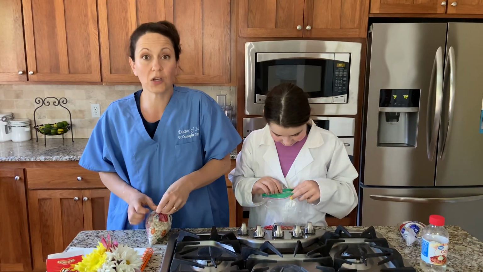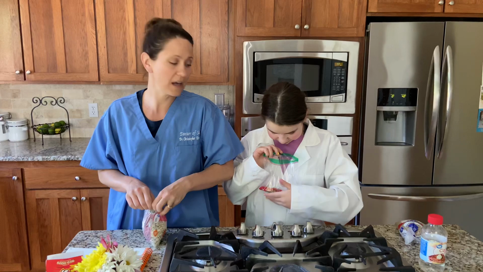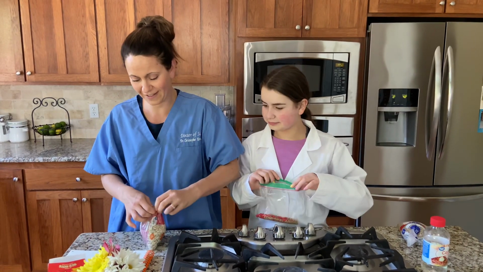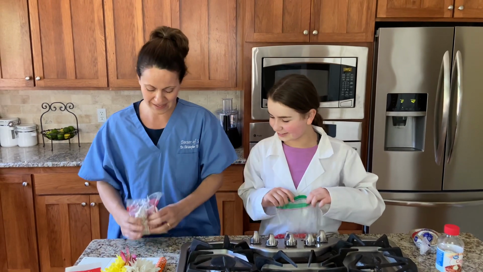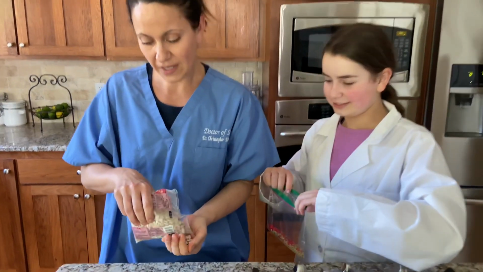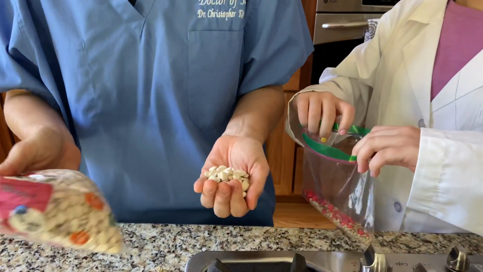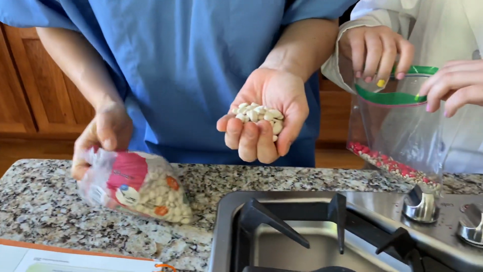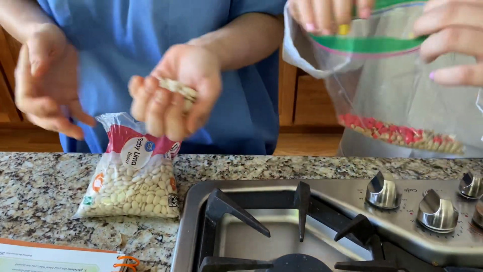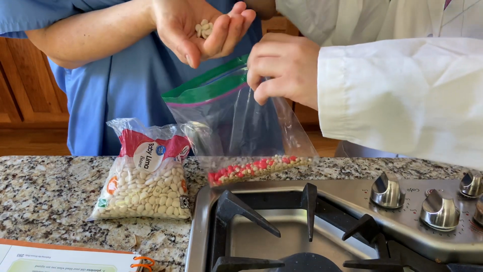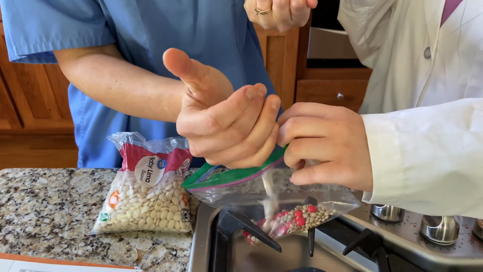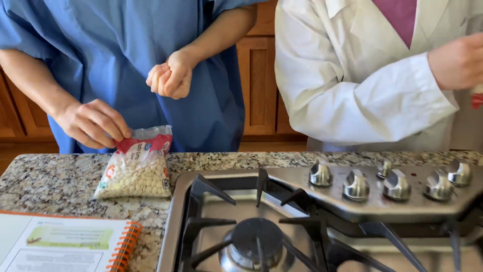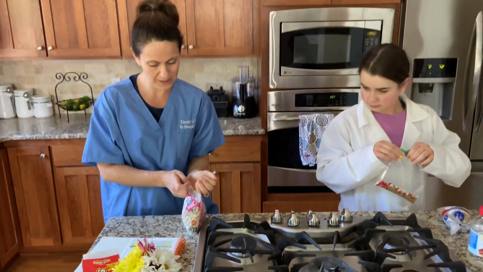So next time you get a cold, boys and girls, praise God that you have white blood cells because they help you fight infection. Okay, it says add a few lima beans, and these are lima beans, but they're white beans. Take a few, just a few, not a handful, to represent the white blood cells. Do you see that in there? Without them, you could not fight infection and disease.